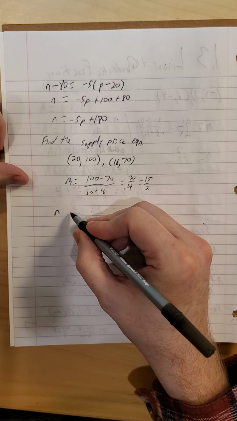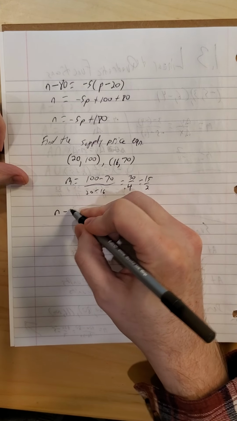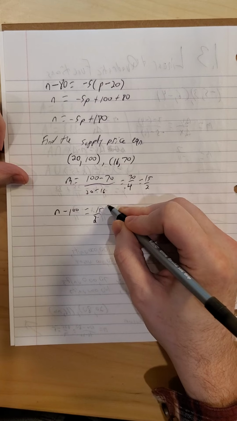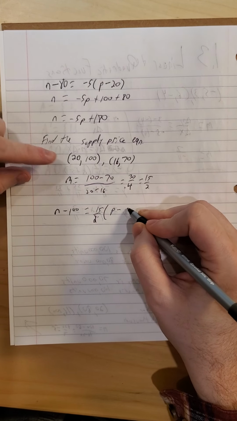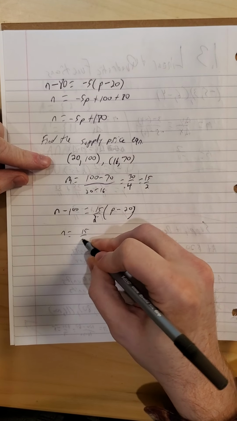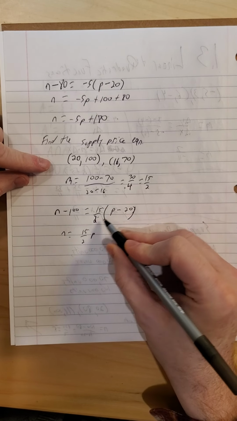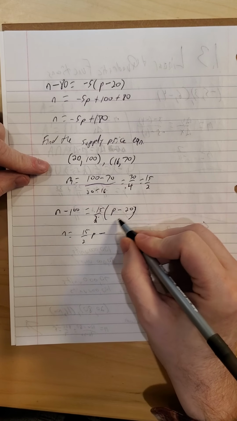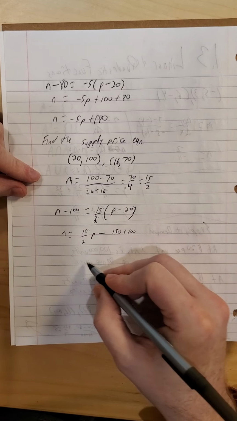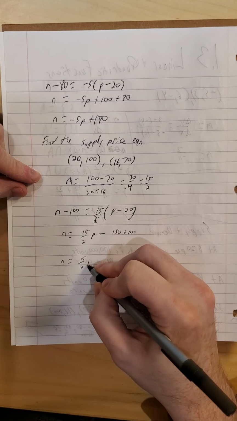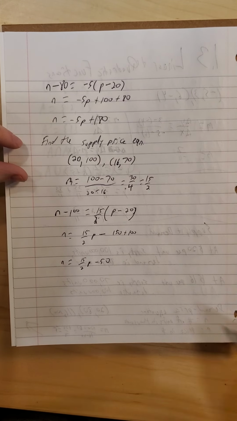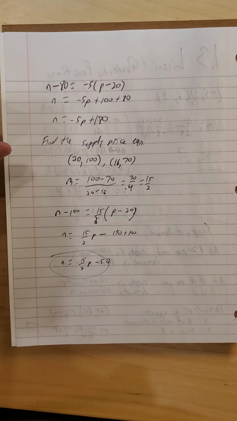So then change in the output. We'll just use the one with prettier numbers. n minus 100 is slope times change in input. So 15 halves of p minus 20. So n is 15 halves of p. Positive by negative is a negative. Half of 20 is 10. 10 by 15, 150. And we'll add 100 to both sides as well. So n is 15 halves of p minus 50. So that is our supply price equation.